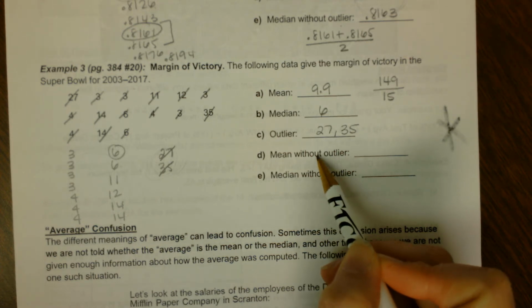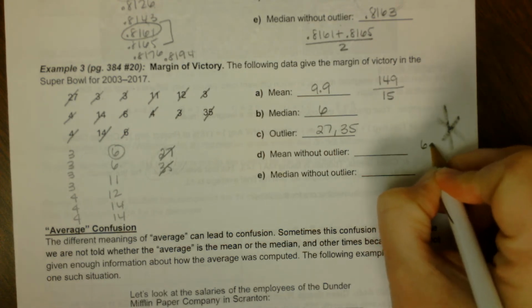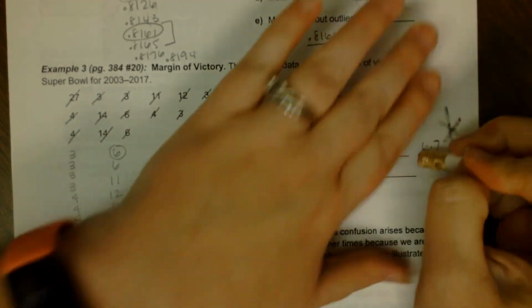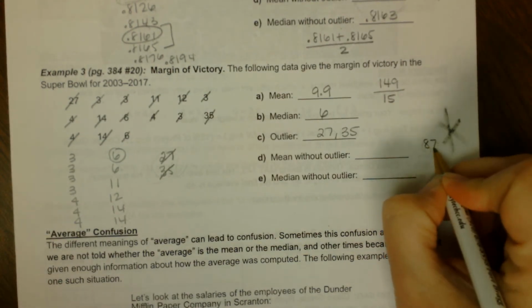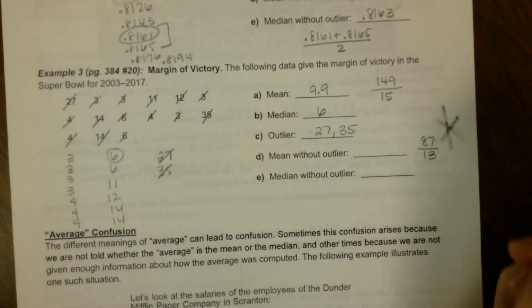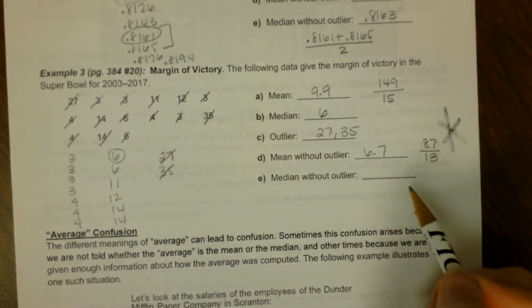If we take all those out and we just add up the other 13, then we have a total of, sorry, I'm looking at the wrong thing. We have a total of 87, and then we divide that by the 13 we now have, and we get 6.7 for our new mean.